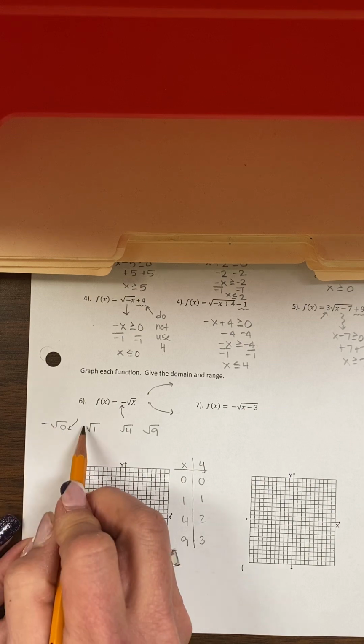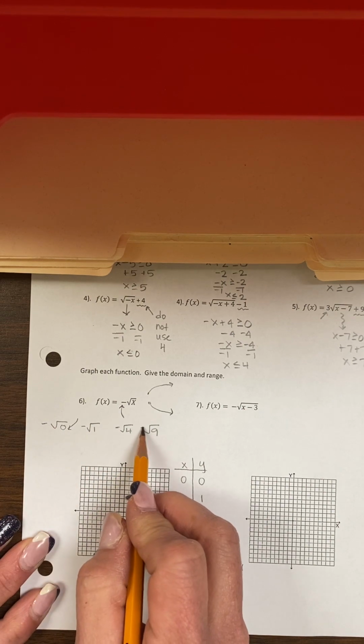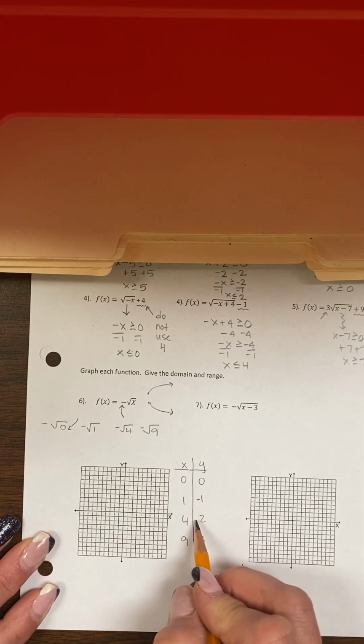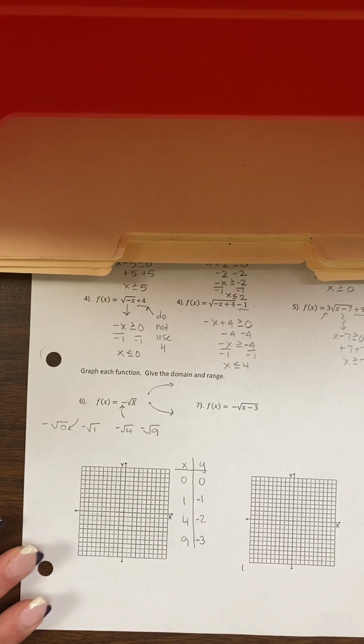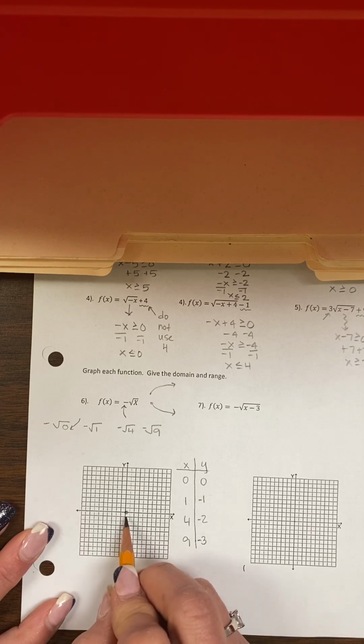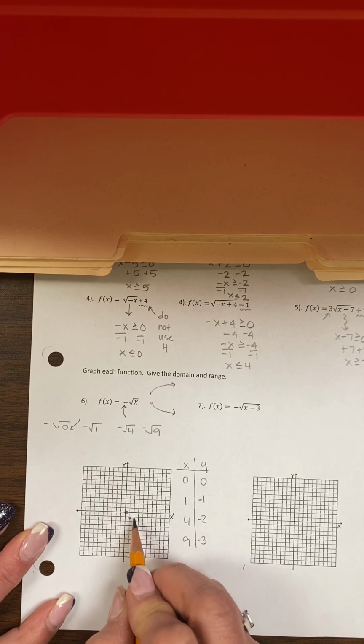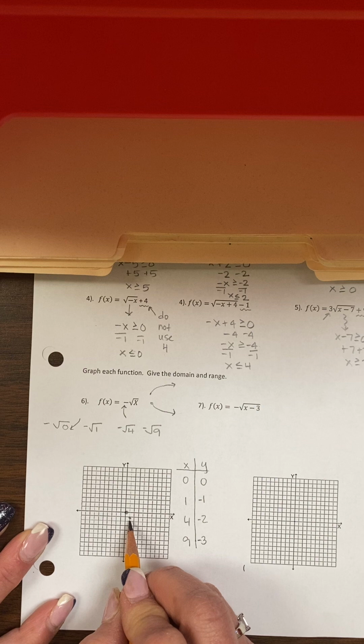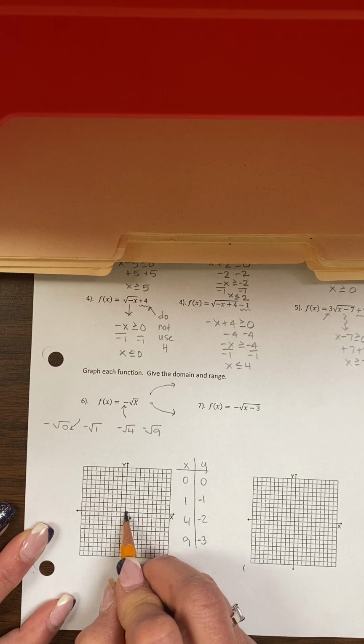But don't forget that we had that negative out in front. So that negative causes your y values to turn into negative values. So I plot at 0, 0, and then without even looking at the chart, I know I'm going to go over 1 and down 1 because x is 1 and the square root of 1 is 1, but it had a negative.